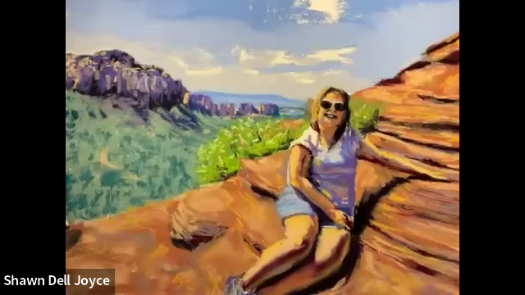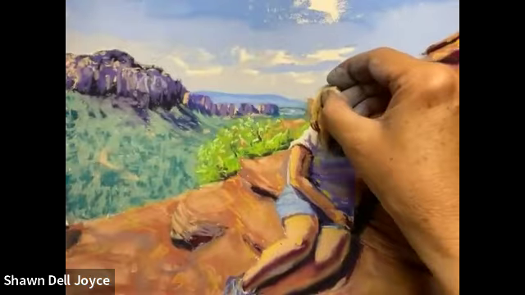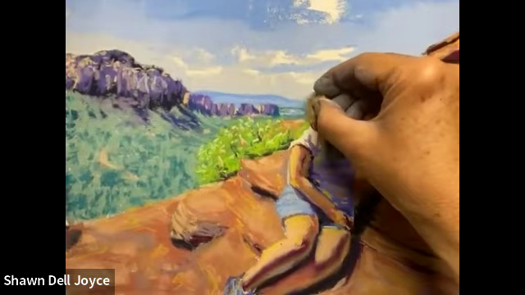Next color is light yellow. This is the warm color. I'm going to pull a little bit of it as a highlight on her hair.